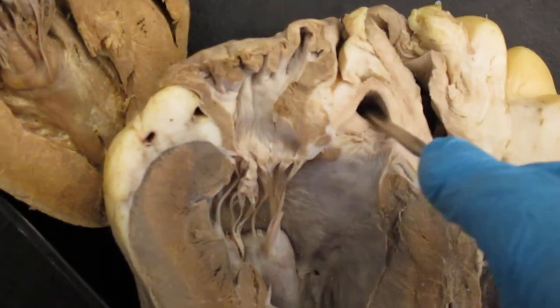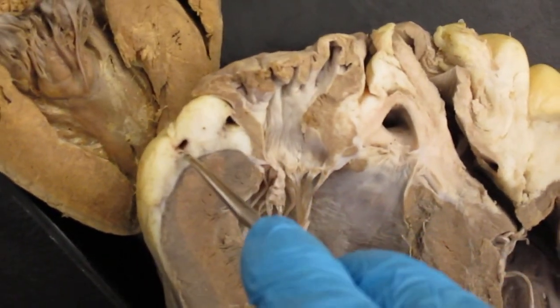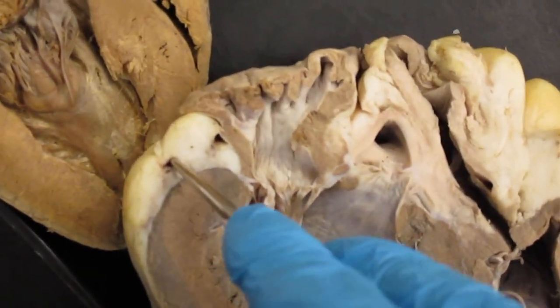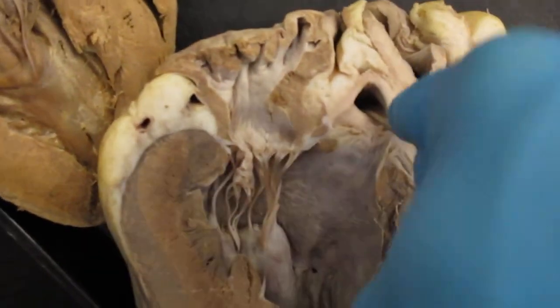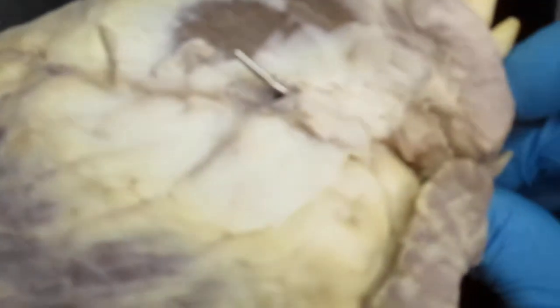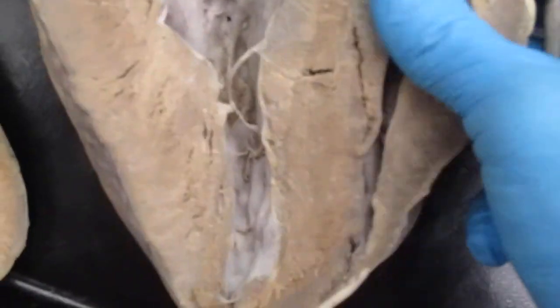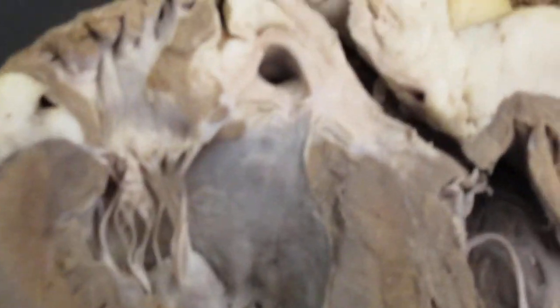These holes here are your coronary arteries or their branches. If you put the probe in this hole here, you can see it coming out right there, going down your anterior interventricular sulcus. That's the anterior interventricular branch of your left coronary artery.